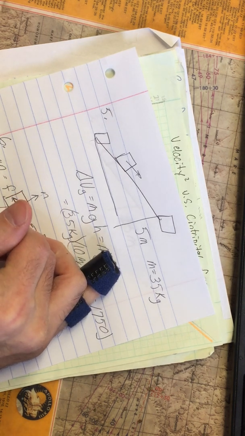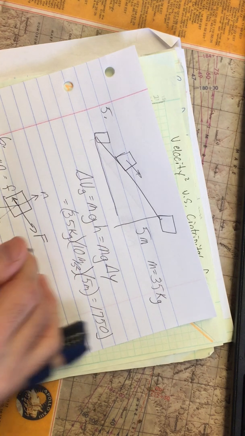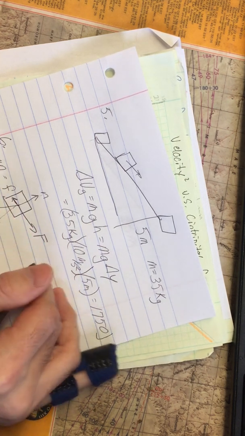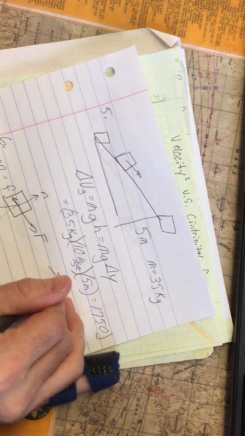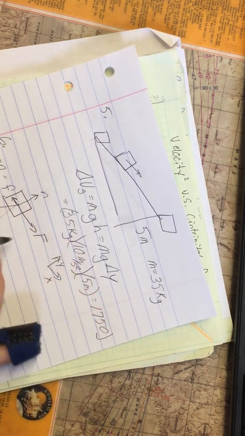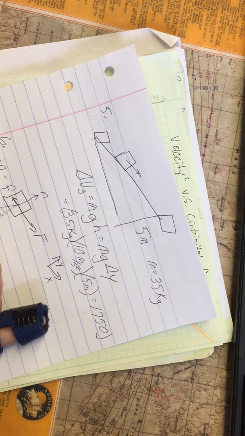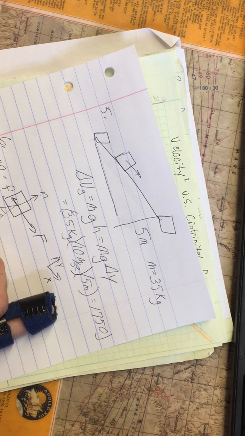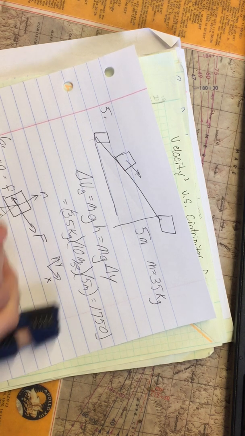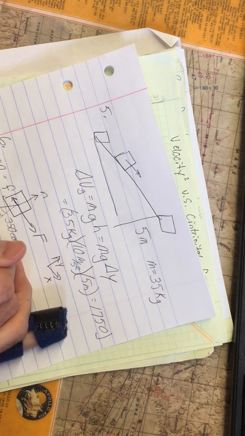Well, what is the normal force? So we have to break down the gravity vector here into its x and y components. And I've made my x and y parallel and perpendicular to the ramp. So this is a 25-degree ramp, so that is a 25-degree angle there. This one is 350 times the sine of 25 degrees. And this one is 350 times the cosine of 25 degrees.